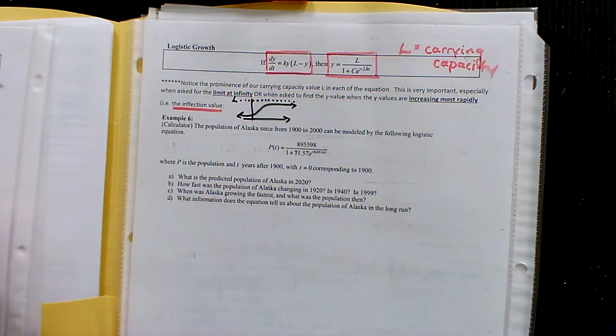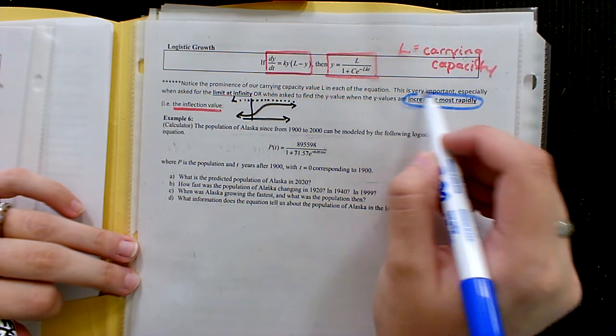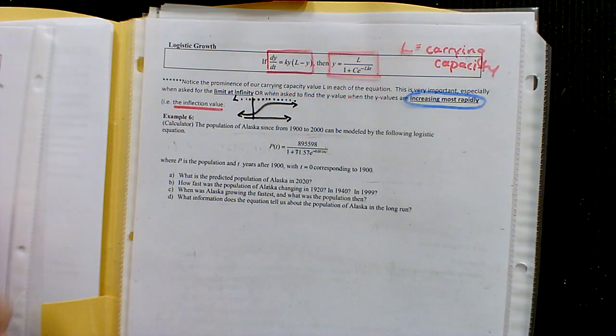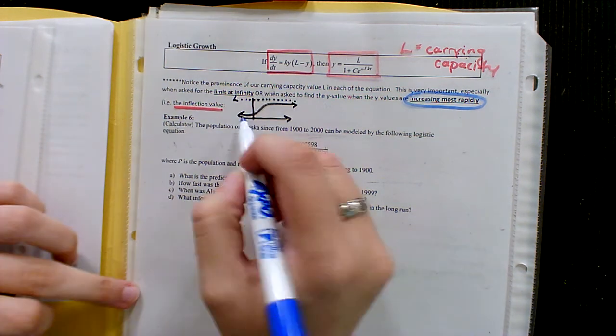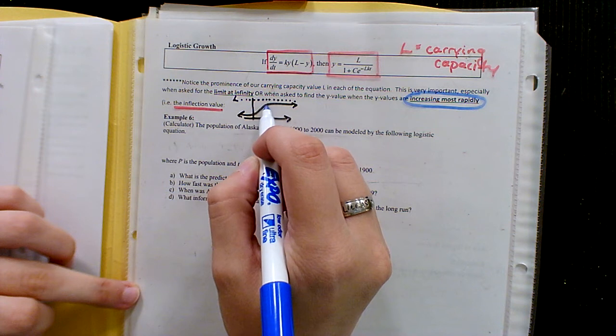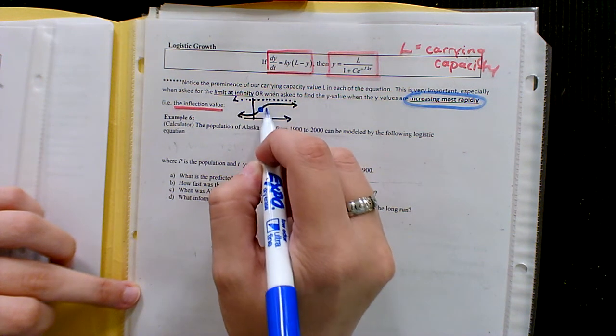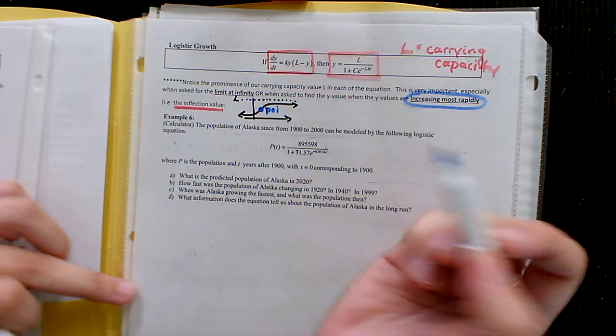So in terms of this carrying capacity, maybe we can figure out the inflection value, where the slopes are increasing most rapidly. We're trying to figure out that point of inflection where we change concavity. Notice how the first part of our graph is concave up, and then it changes to concave down. So we have something going on right there as a point of inflection.